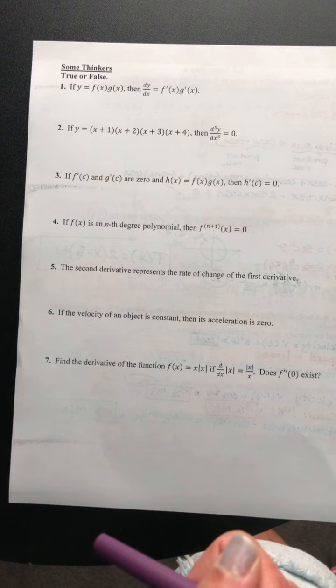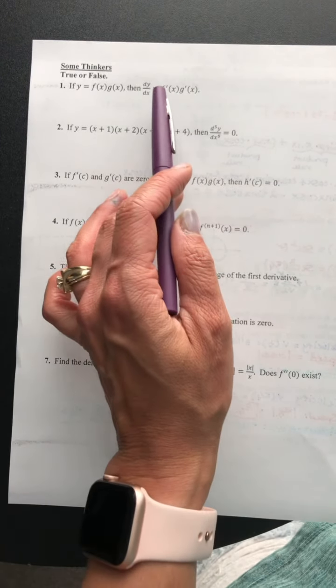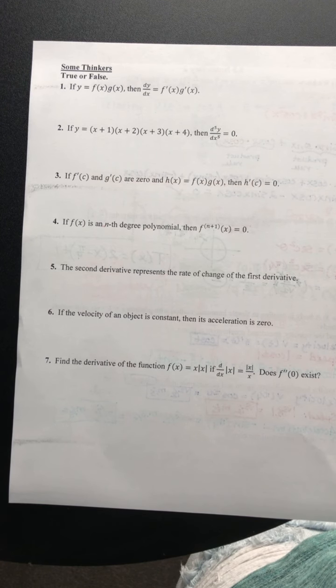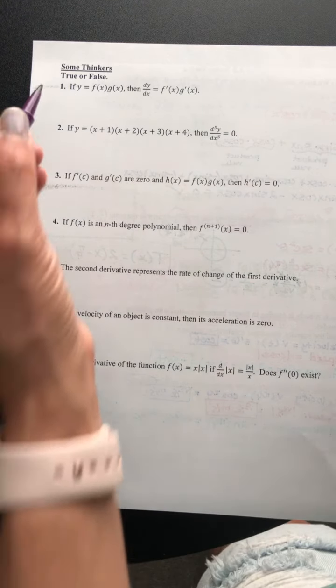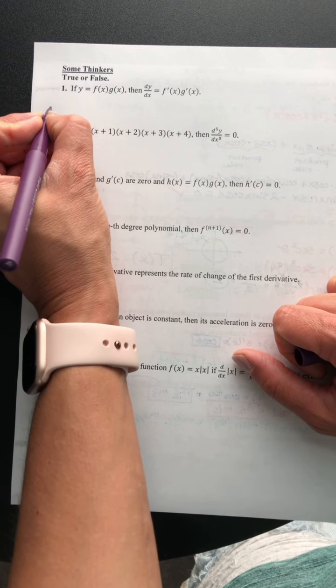Okay, so it says true or false. If y equals f of x times g of x, then the derivative is going to equal f prime of x times g prime of x. Is that true or false? Well, if we're multiplying two quantities and I need to take the derivative of it, what would that be?